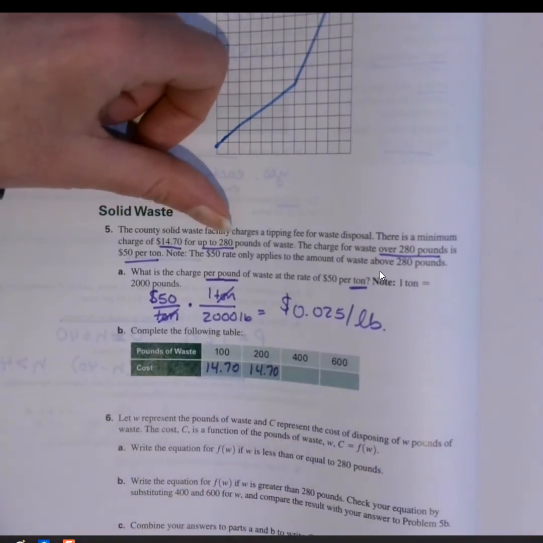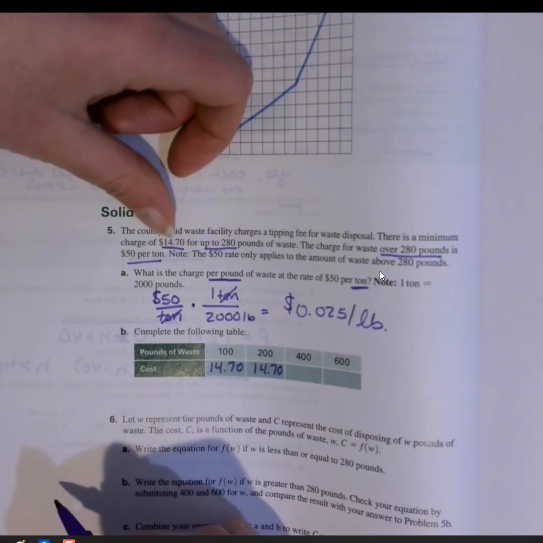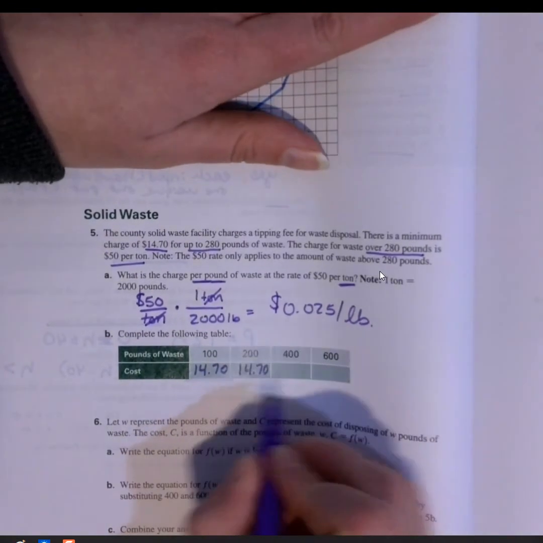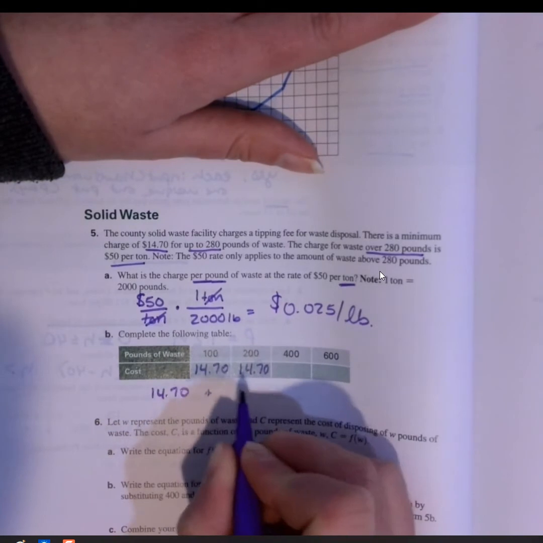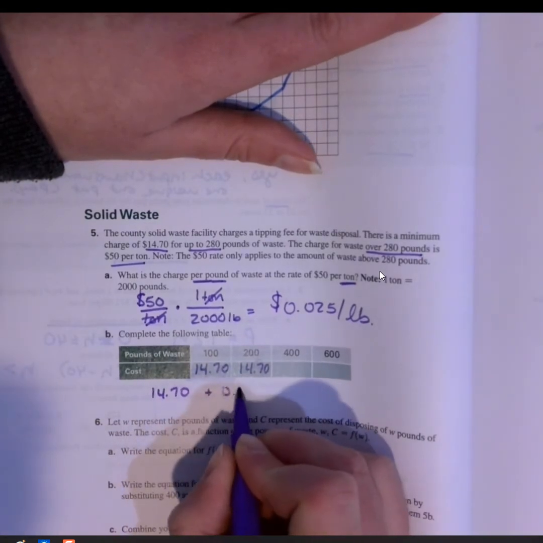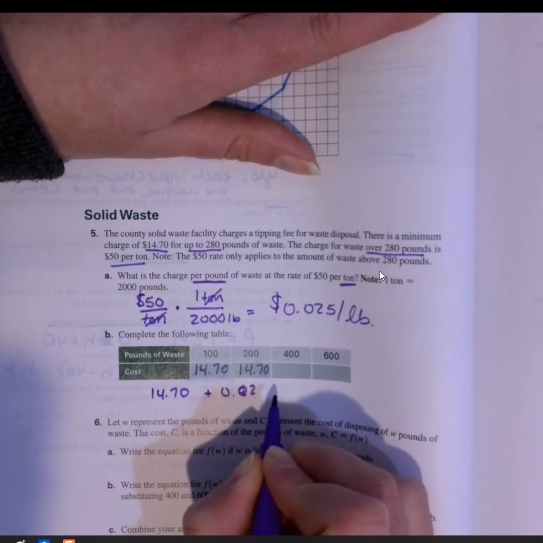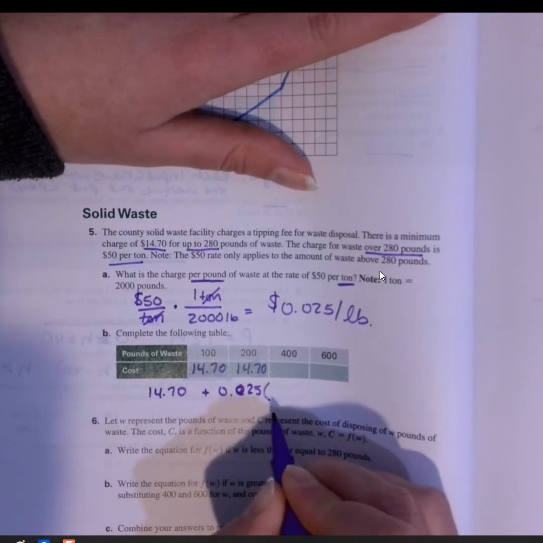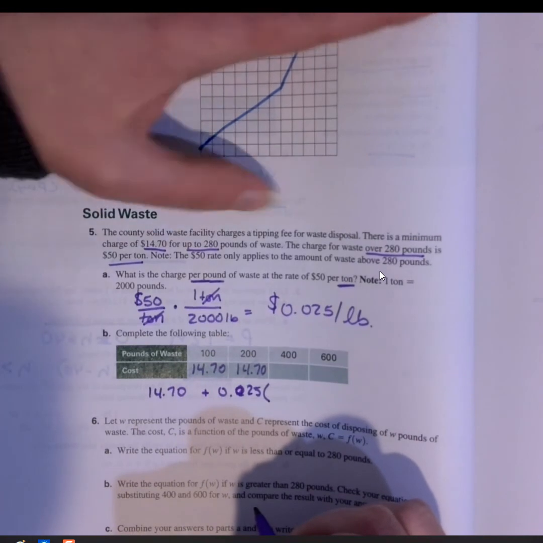When I get to 400, then I still have to pay that minimum charge. And I have an additional charge for the number of pounds that we are above 280. So for the 400 one right here, I've got to pay the $14.70 plus I've got to pay the 0.025 dollars for just the amount of pounds that we are above 280.